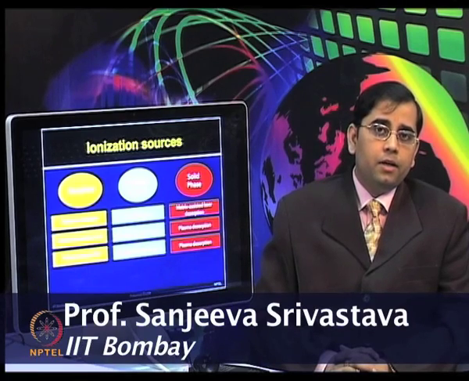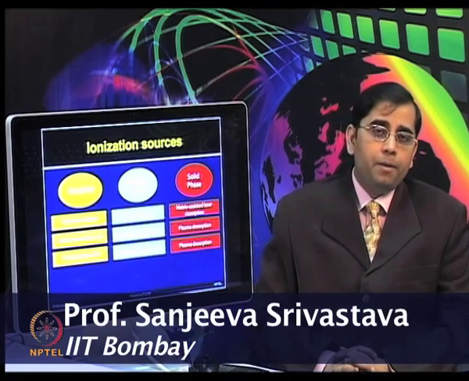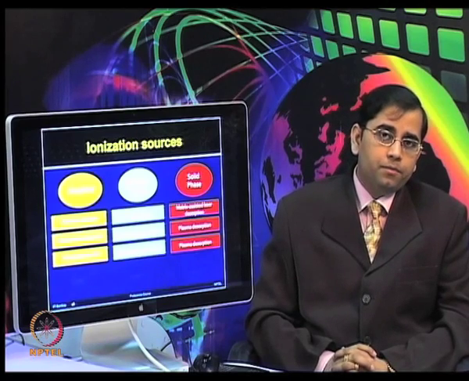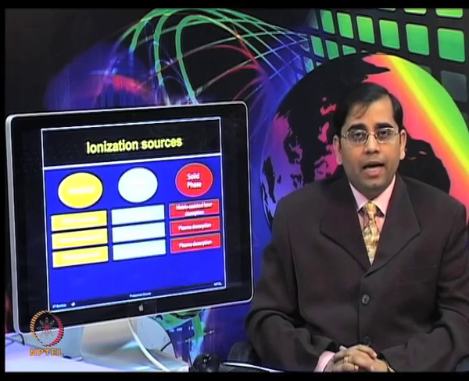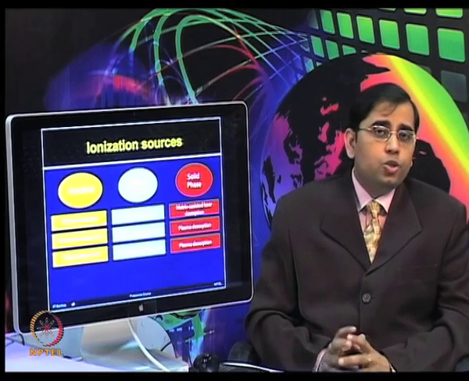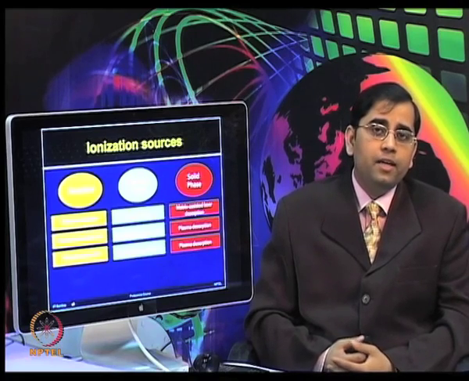So, what are the different types of ionization sources involved in MS analysis? The success of a mass spectrometry experiment lies in the efficiency of converting a neutral compound to a gas phase ionic species. So, you have various types of options currently available. You can select what type of ionization source you want for your specific application. The choice of a particular ionization source is dictated largely by the nature of the sample which one wants to investigate.